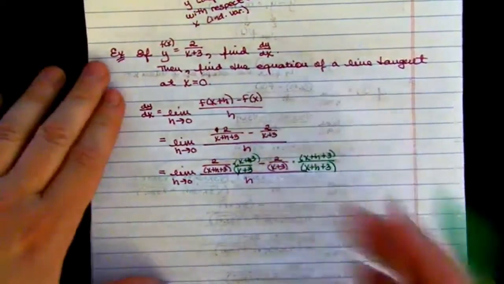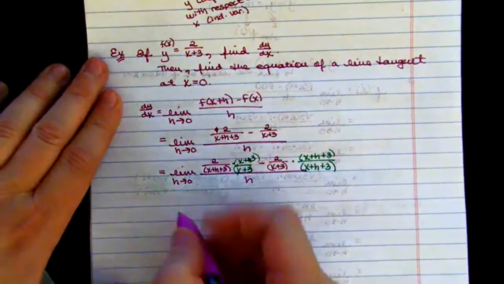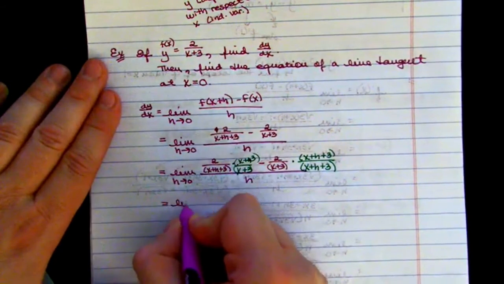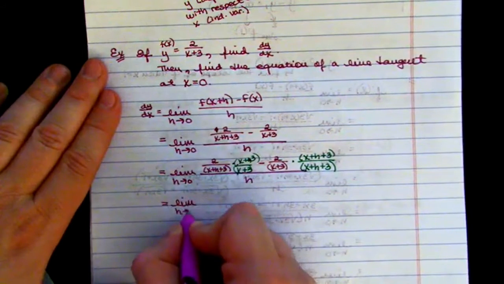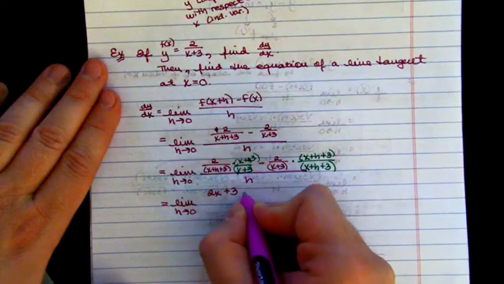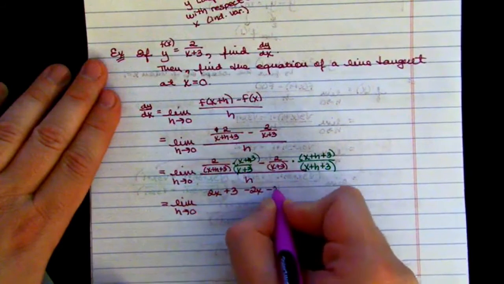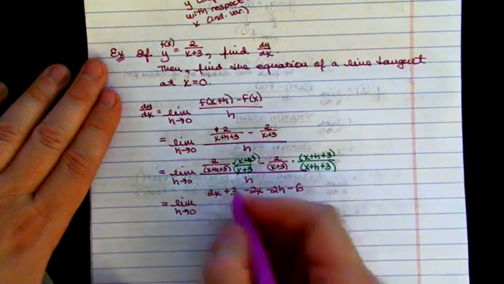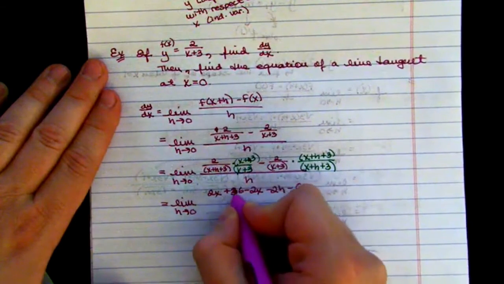I'm going to do some distributing in the numerators, but I'm going to leave the denominator factored. So I'm going to get the limit as h approaches 0 of 2x plus 3 minus 2x minus 2h minus 6. Nope, I didn't get 2x plus 3, sorry. That should be 2x plus 6.